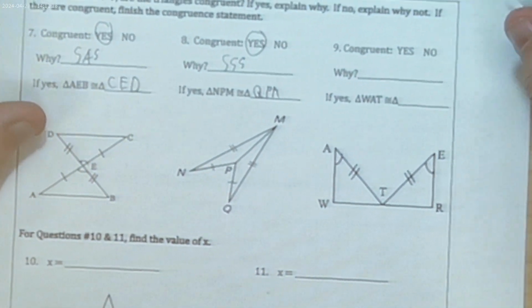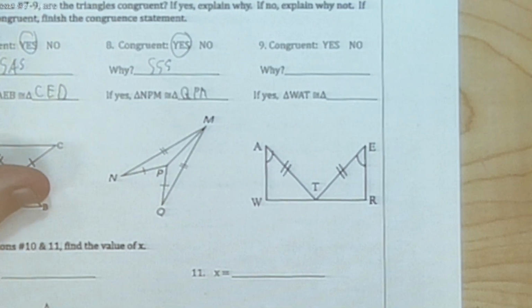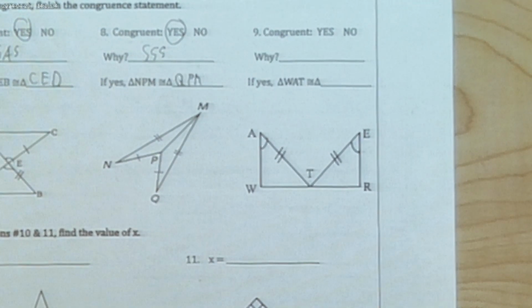All right. So this last one is tricky because we just have an angle. We've got an angle and a side, but we don't have anything else. The test writers are not shy about putting right angles where right angles should be.